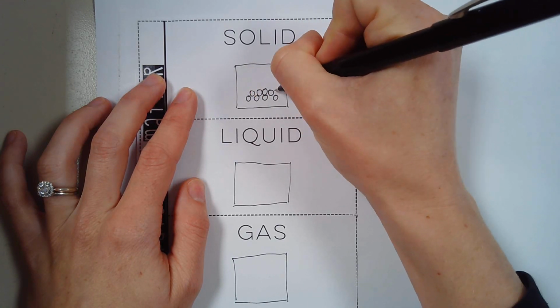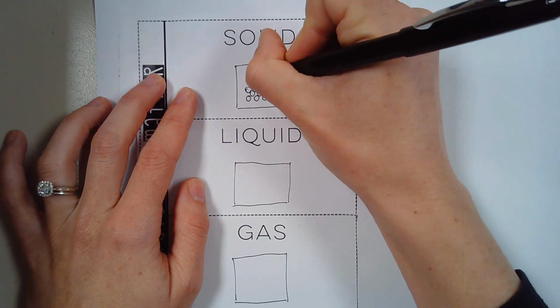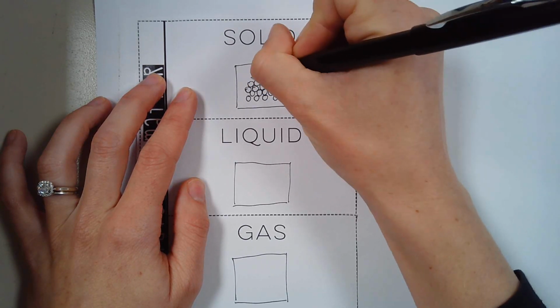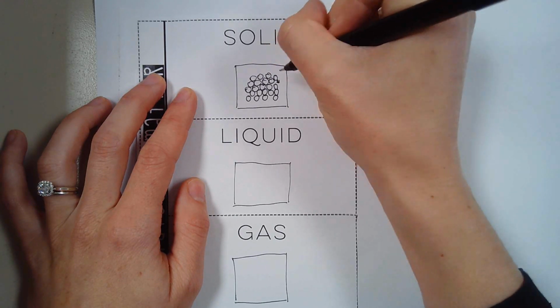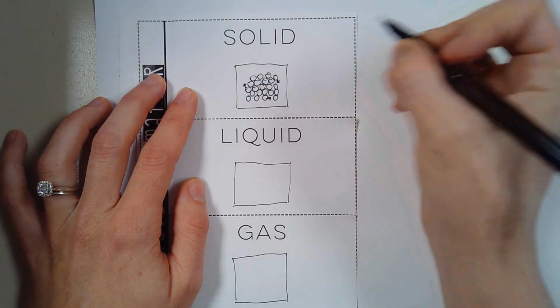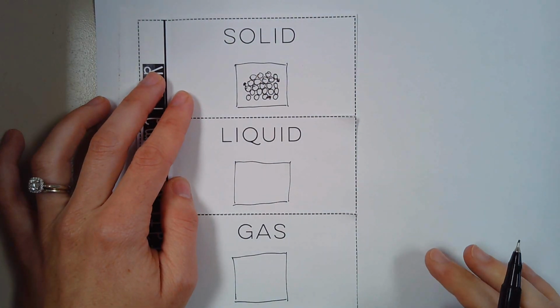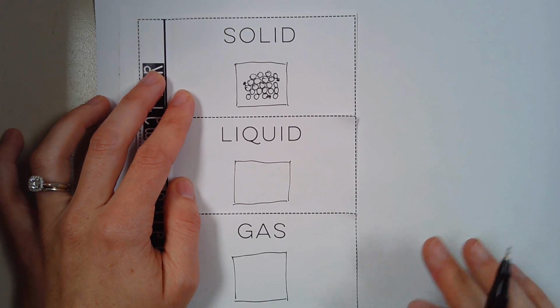You can see that there's a formation. They're packed together. And they might move very slightly. We'll talk about that in a minute. So packed, move a little bit, if at all.